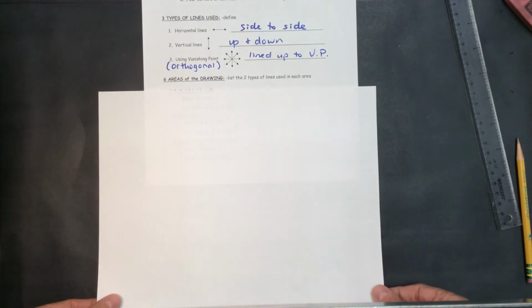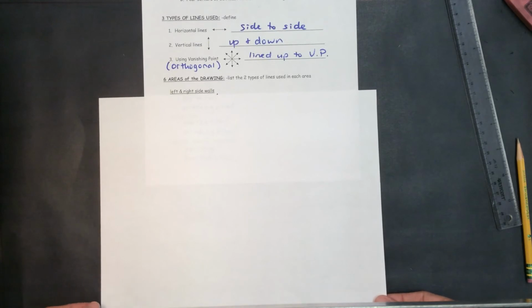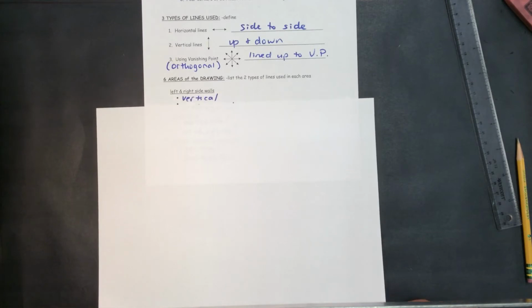The first pair of areas, the two areas that are the same in how they work, how they operate, are the left and the right side walls. The 2 types of lines that you'll be using in those 2 areas are going to be vertical and orthogonal. So lines that go straight up and down like doors, doorways, lockers if we were drawing the hallway. And then the other type is orthogonals, those lines that seem to disappear into the distance at the vanishing point. So those slanted lines. Orthogonal kind of sounds like diagonal, and that's for a good reason.